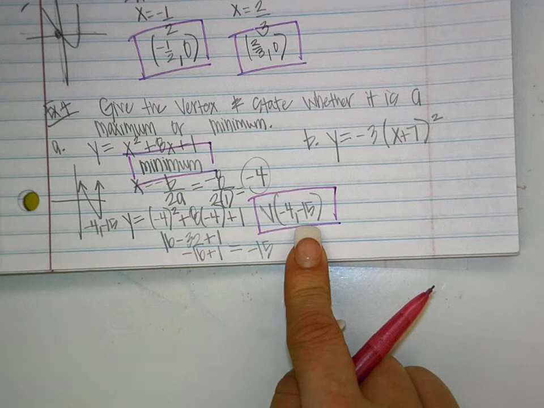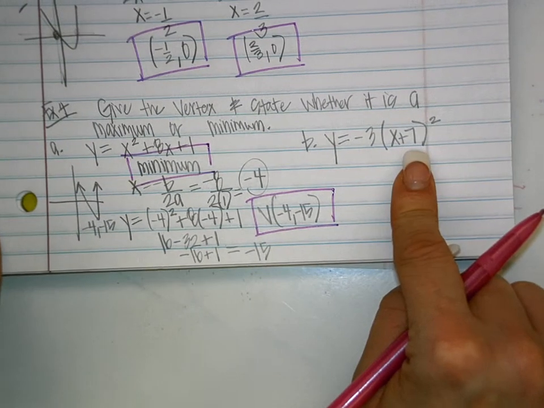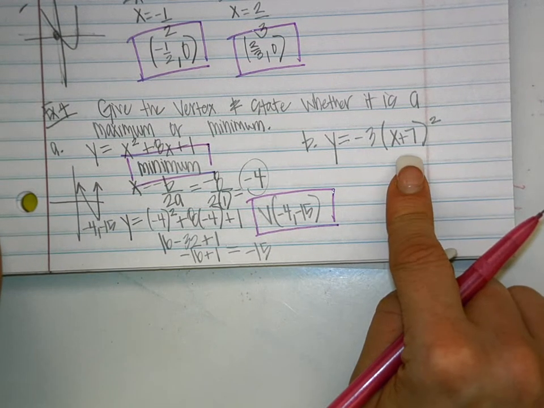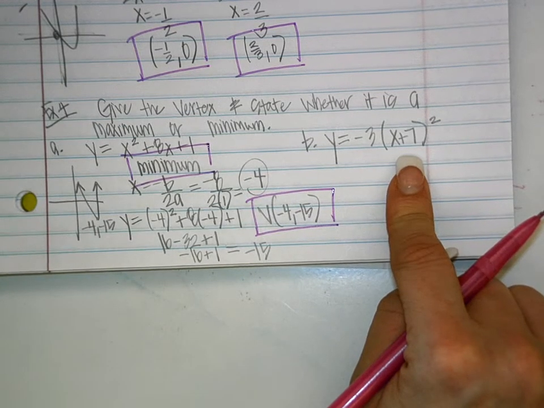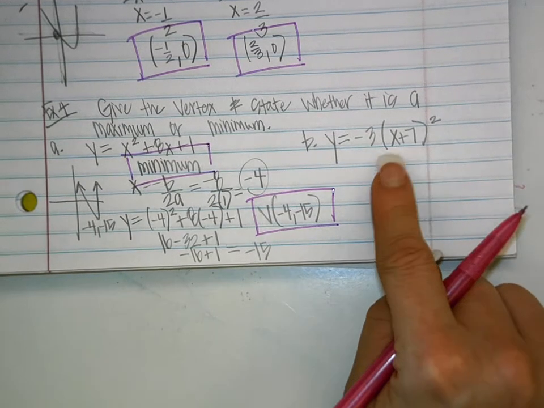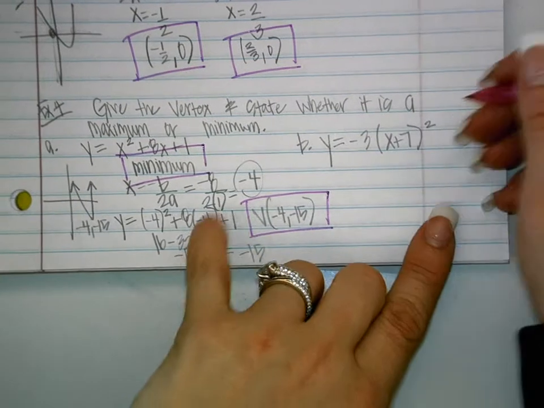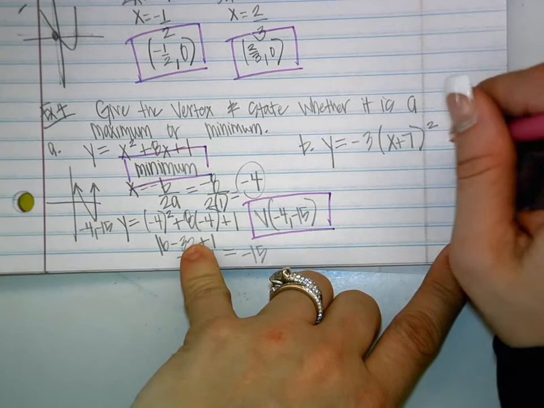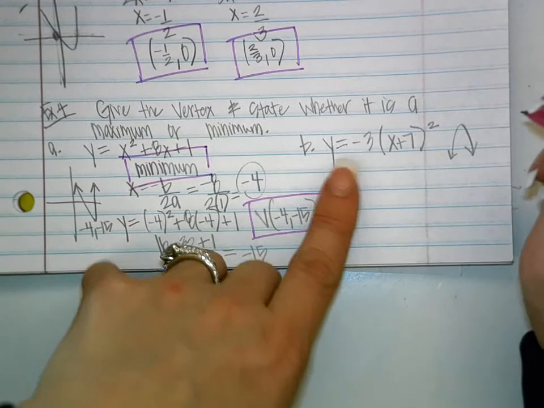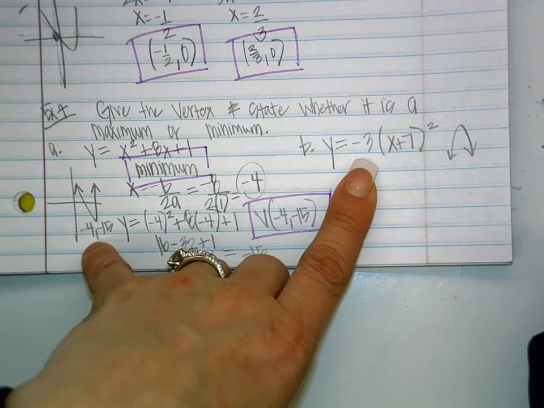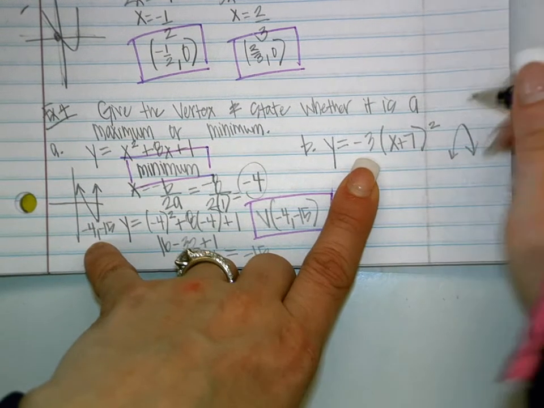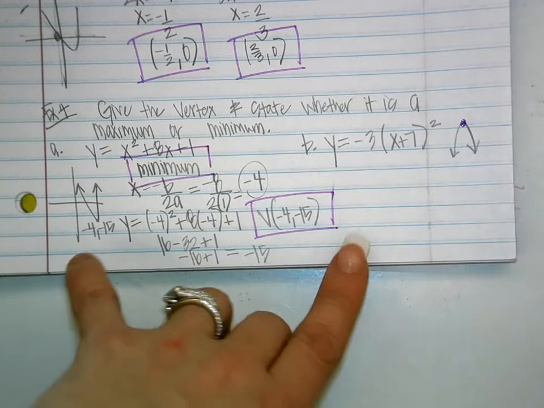How about this one? This one's a lot easier, okay? First things first, is it going to have a maximum or a minimum? And how do you know? You know that this opens in what direction? Opens down. You know that because of this negative value up front. So is this going to have a maximum or a minimum? A maximum value. This is going to be the highest it ever gets. So it has a maximum.